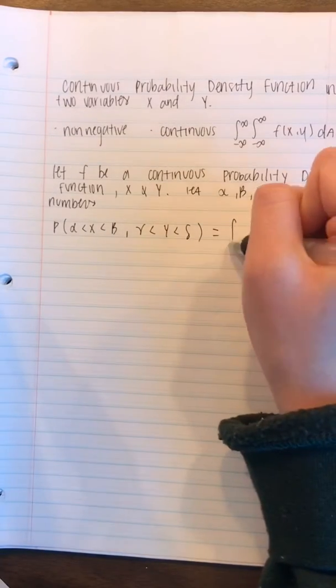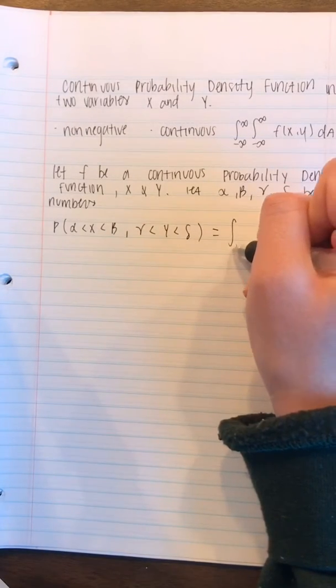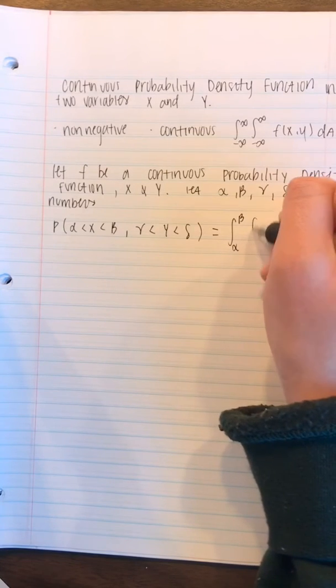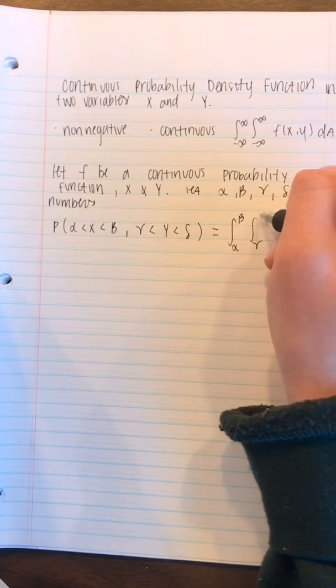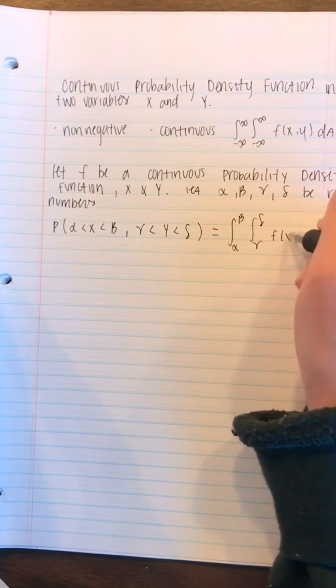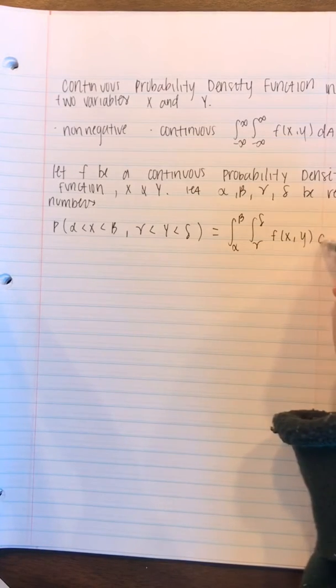equal to the double integral from alpha to beta, gamma to delta of f of xy with respect to dy dx.